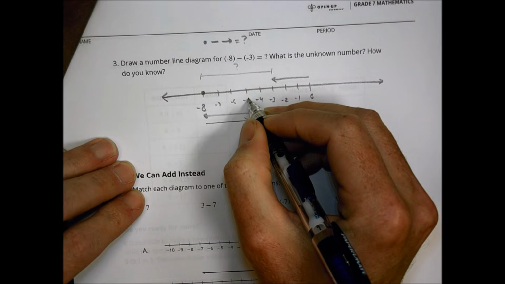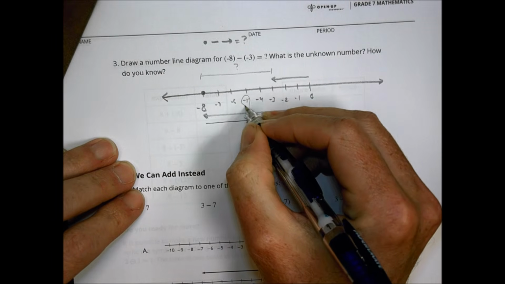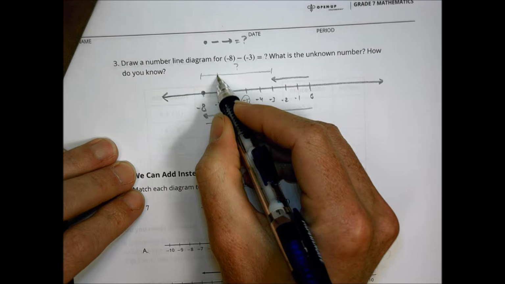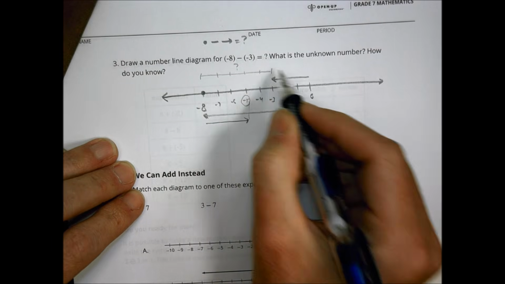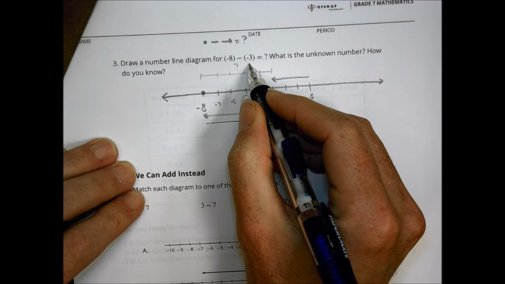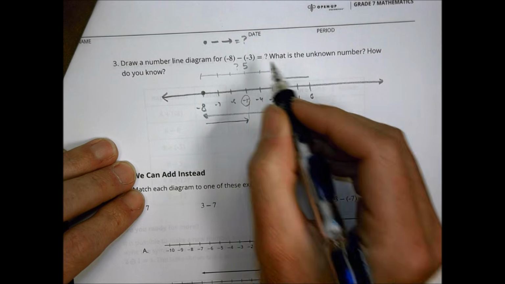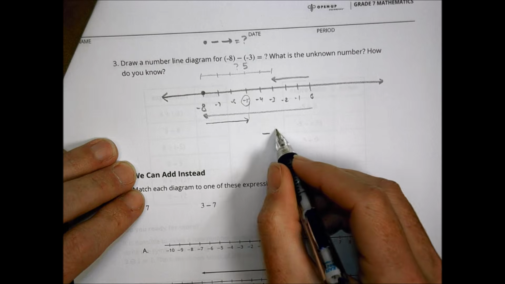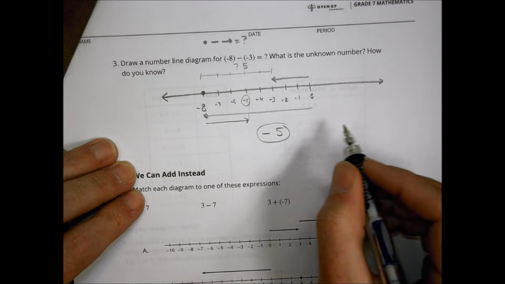That's where we end up here. We can see we end up at negative 5 there. And the distance here is 1, 2, 3, 4, 5. So the distance here is going to be a 5 as well. Okay, that's a distance of a 5. And so we would say it's a negative 5 is the unknown number for that solution.